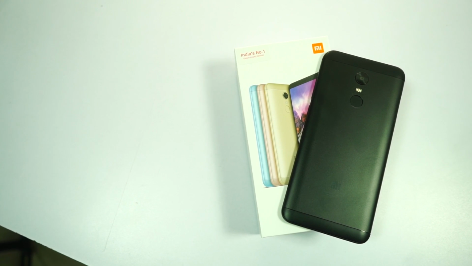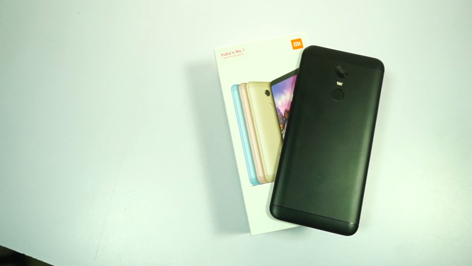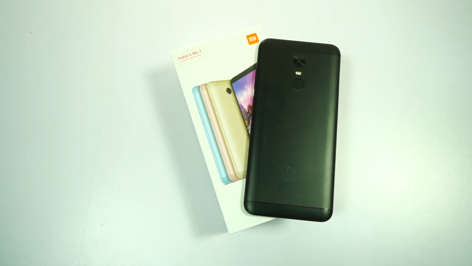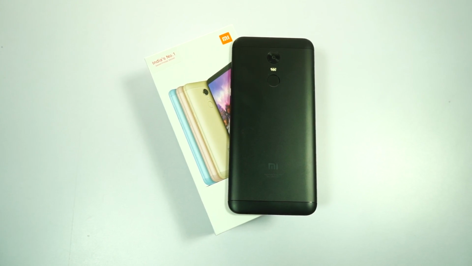If cameras are not your priority and you don't play games, then you can buy the Note 5. But I would still recommend you to get the Note 5 Pro if you are planning to use the phone for a very long time.